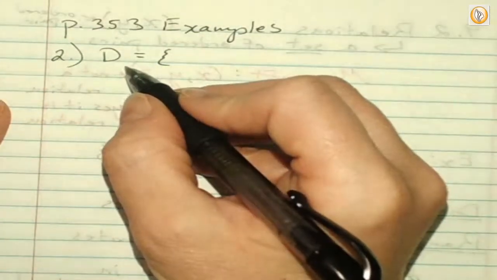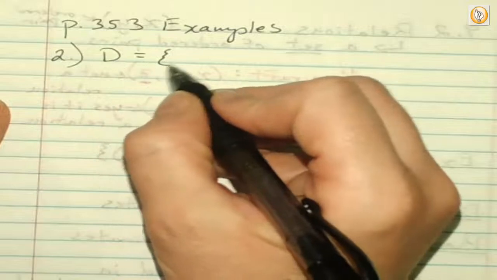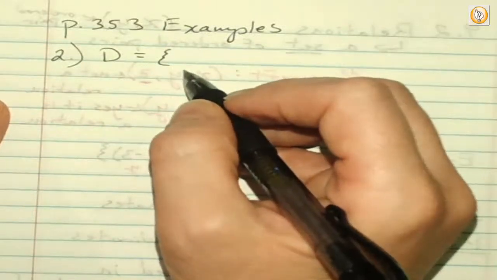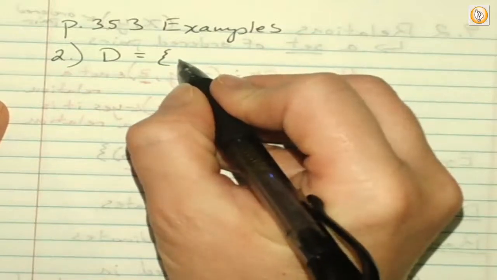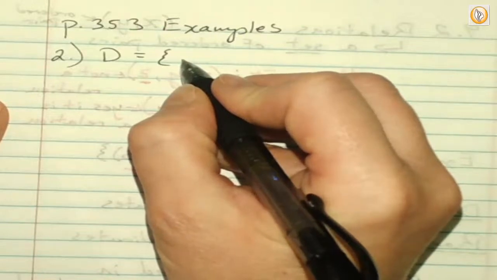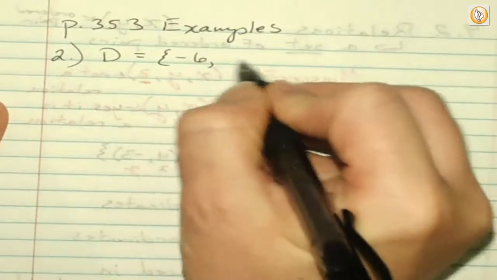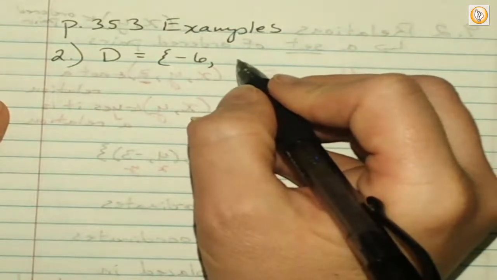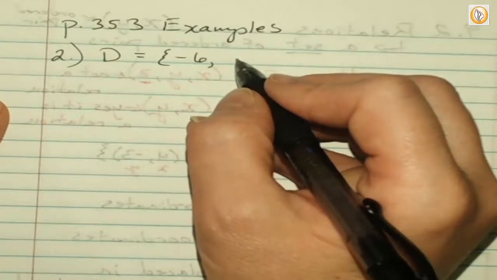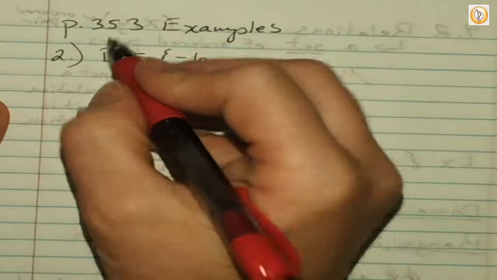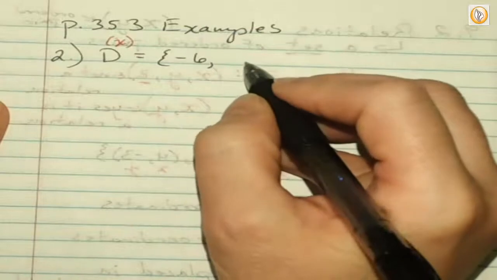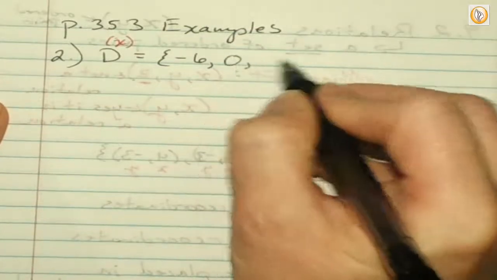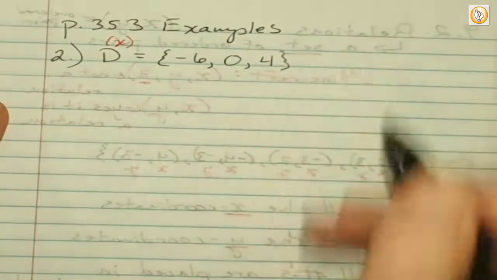They asked for the domain and range. So I'm going to write my D equals, that's my bracket. Michaela, what are all my domains? We list them in what order? -6, -3, and 4. Those are your domains? What is your domain again? X. That's right. Don't forget your domains are your x's, so it's -6 and what? 0. And then 4. Good job.